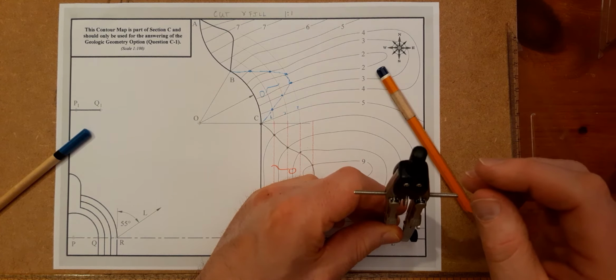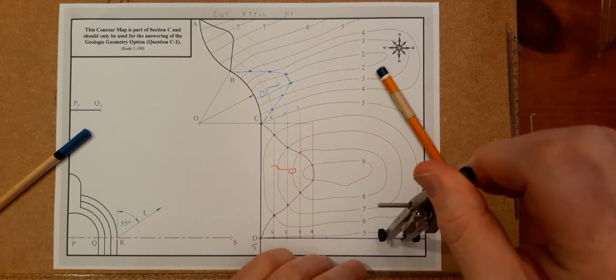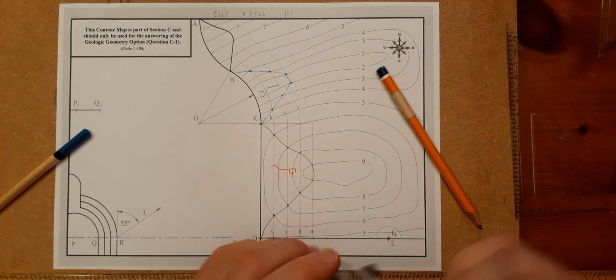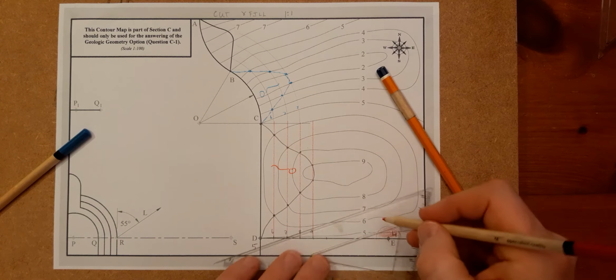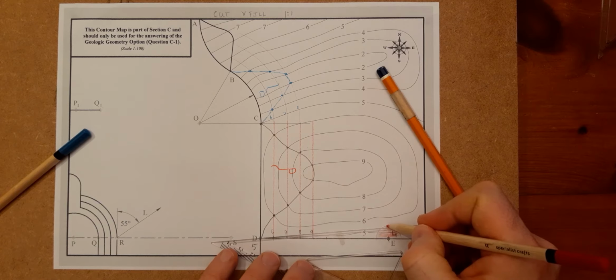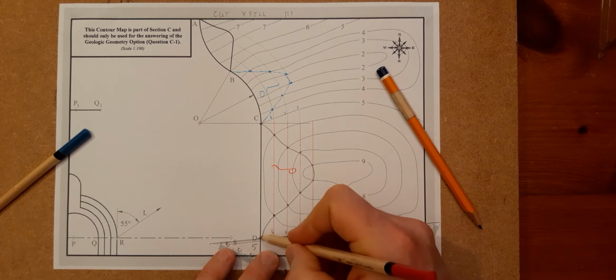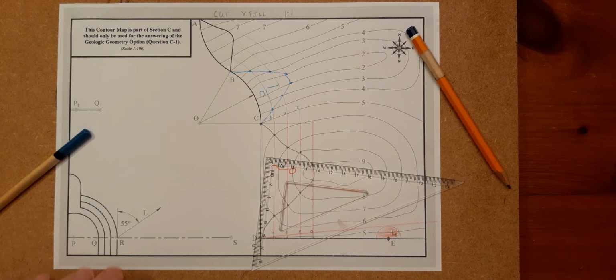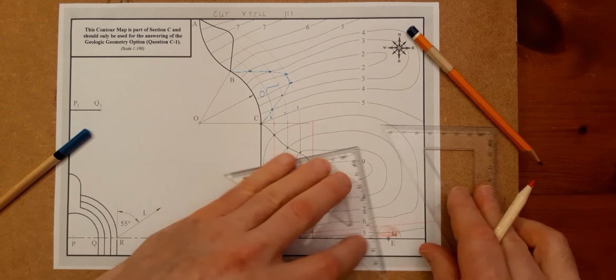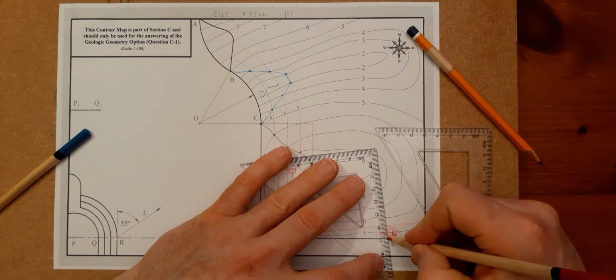We'll draw a semicircle here. Then we put on our line, tapering away from the edge. We'll space these out in tens.